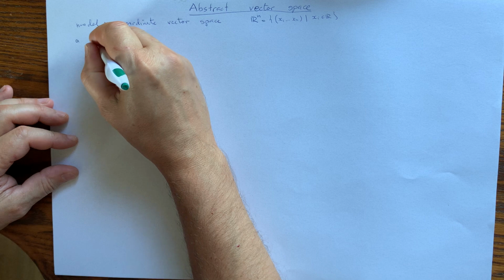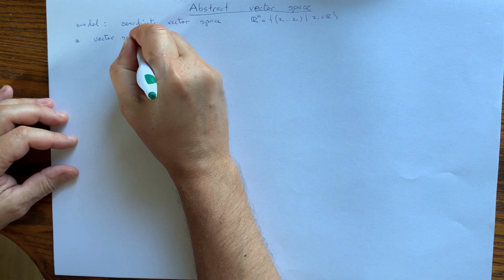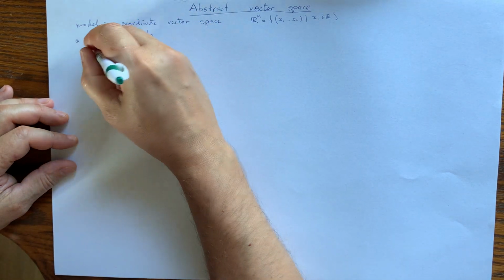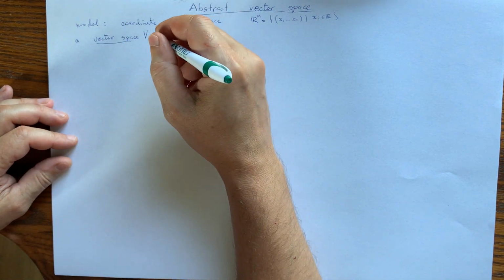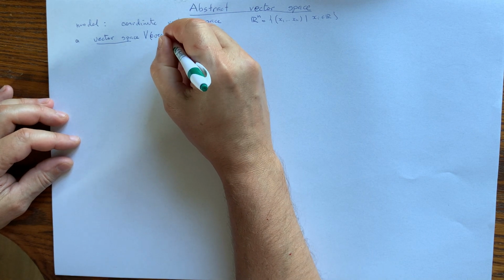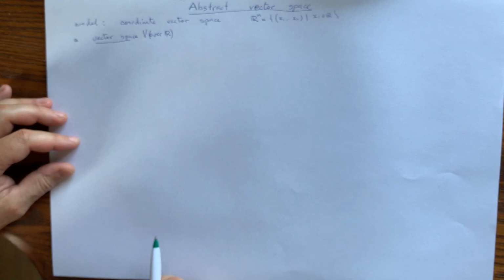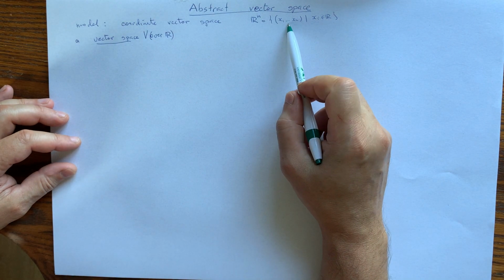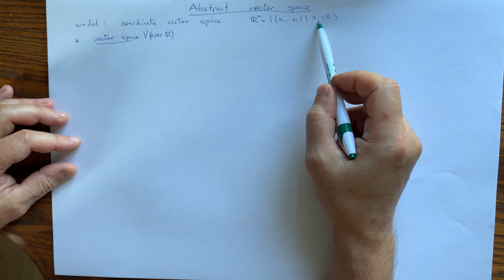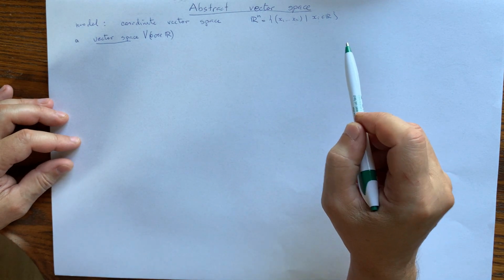So a vector space, I'll call it V, and to be completely precise, I have to specify what is a set of scalars. Scaling in coordinate vector space is natural with whatever the coefficients are, so with real numbers if it is a real vector space.